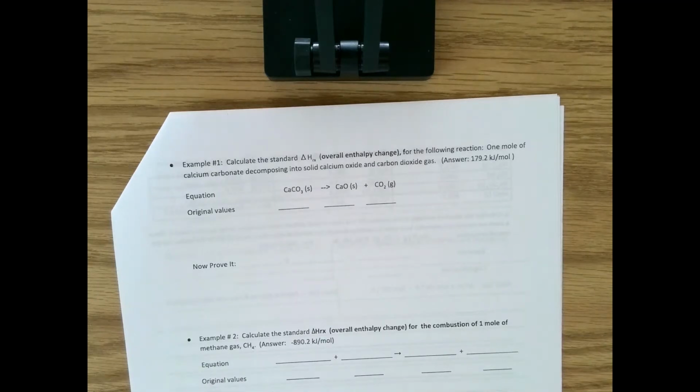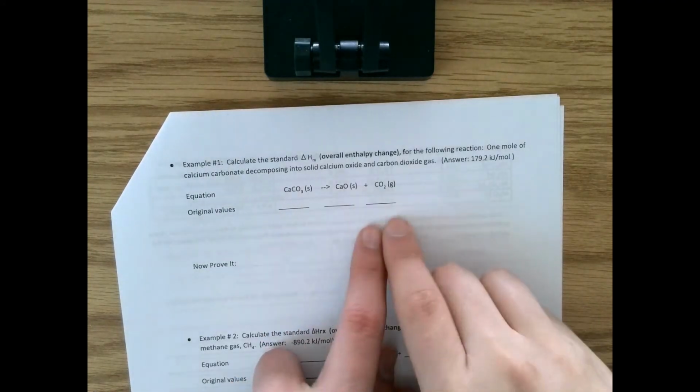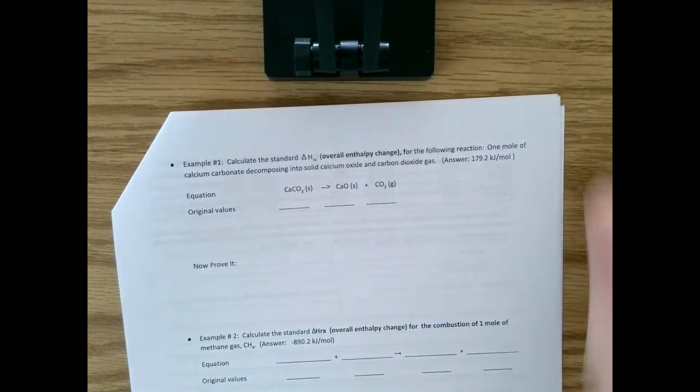So to calculate the reaction enthalpy I need what values for the products and reactants? Yeah, the formation enthalpies. Where do I find those? The back. So go ahead and find those and copy those onto these 3 lines. And obviously on the test you'll have these. Make sure you grab the correct sign too.